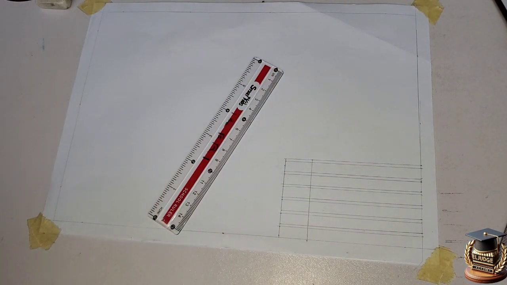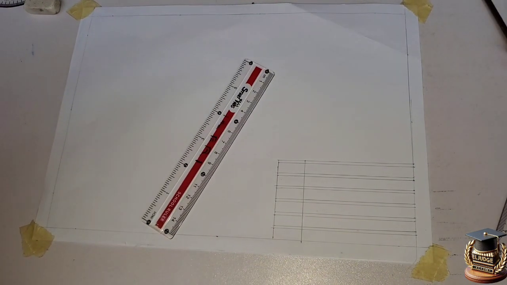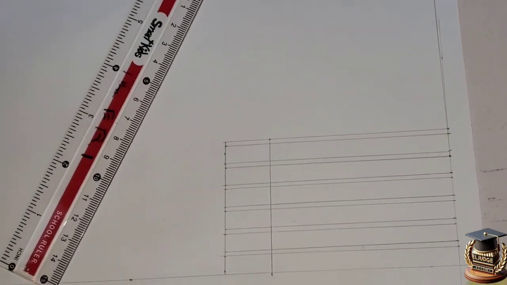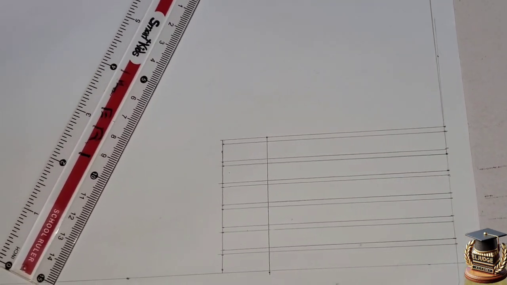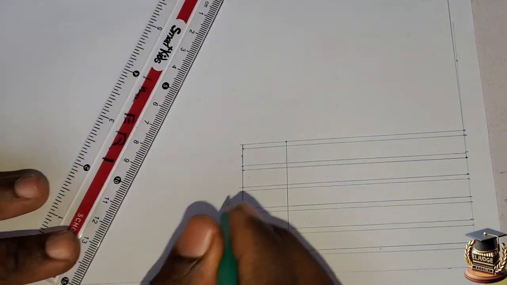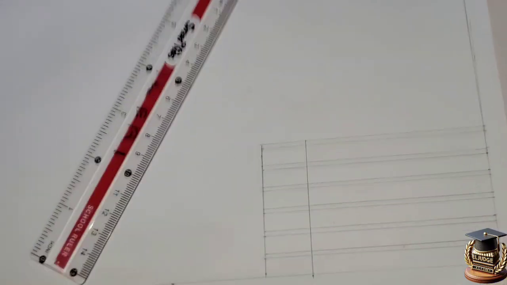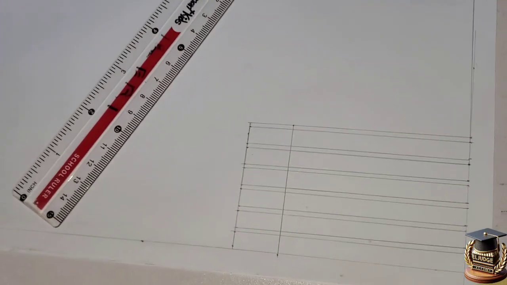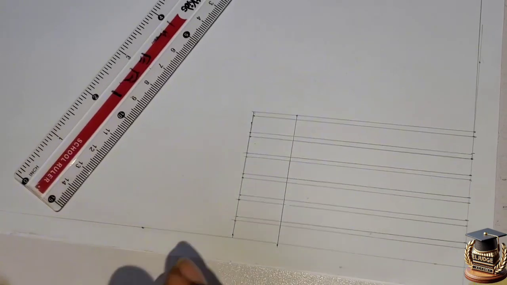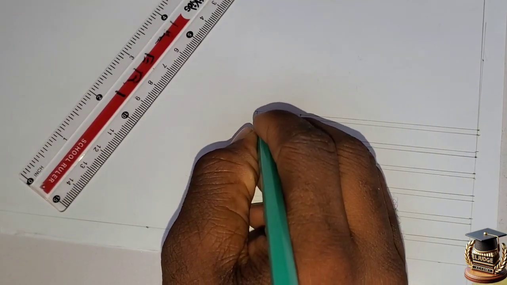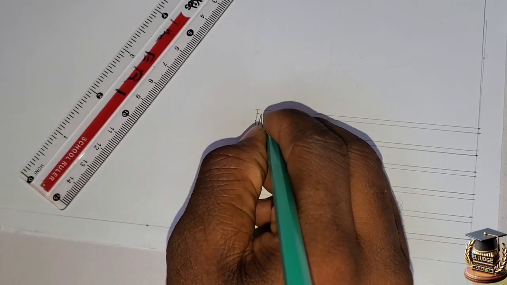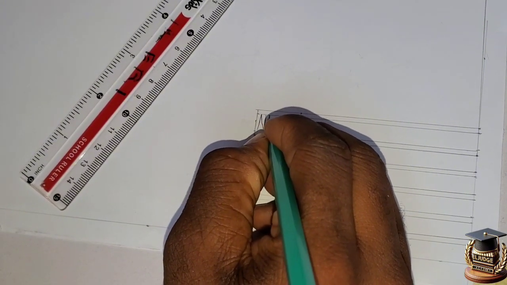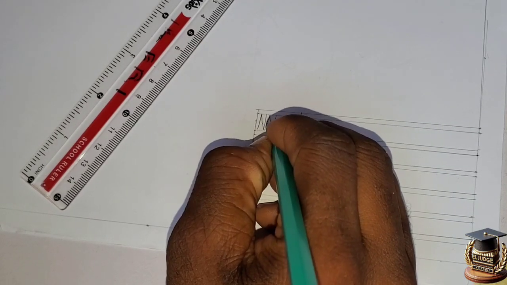So we can now do the lettering work here. Let's have the lettering work. So I can write name here in a lettering form. Name.